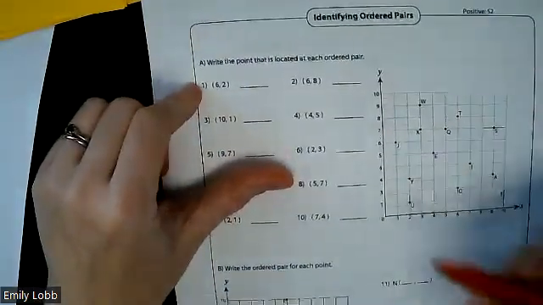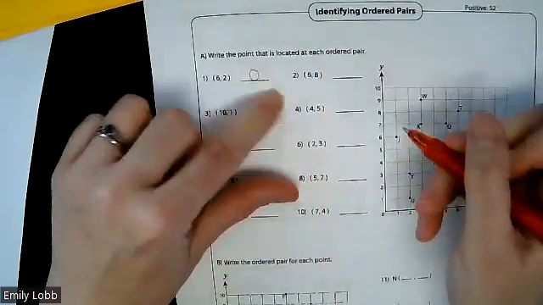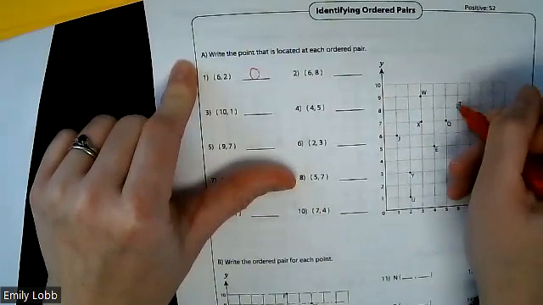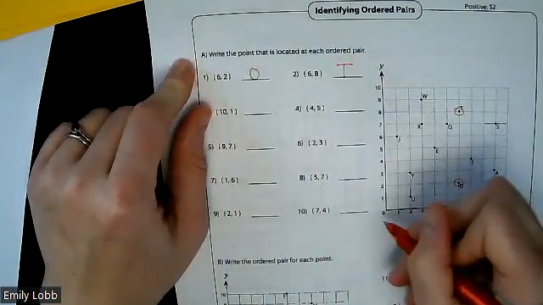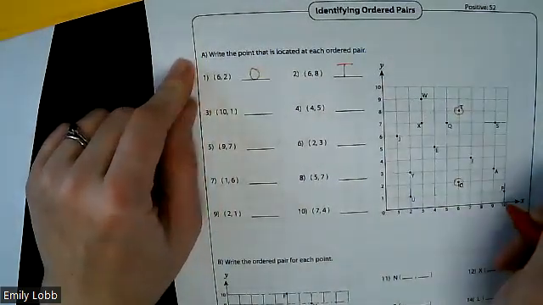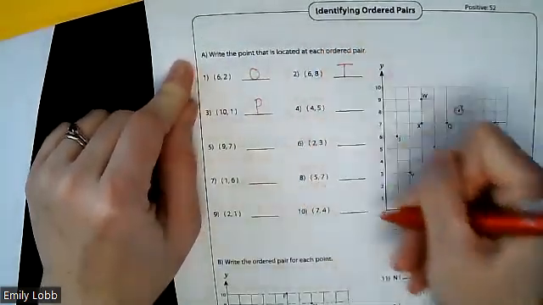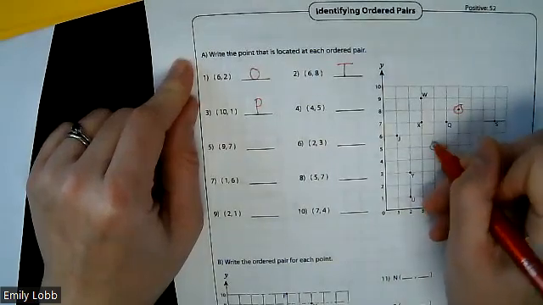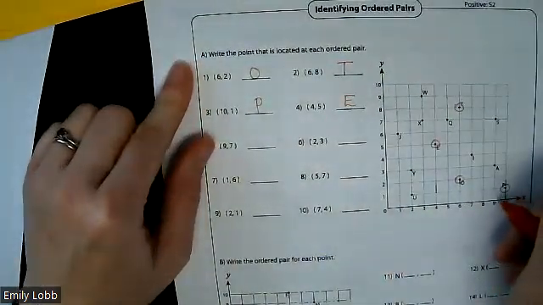So 6, 2, we're following the x-axis over 6, up 2. This is letter O. 6, 8, so same over 6, but this time we're going up 8. So that is letter T. This one is to the right 10, up 1. So this is letter P. Over 4, up 5. This is letter E. Over 9, up 7.